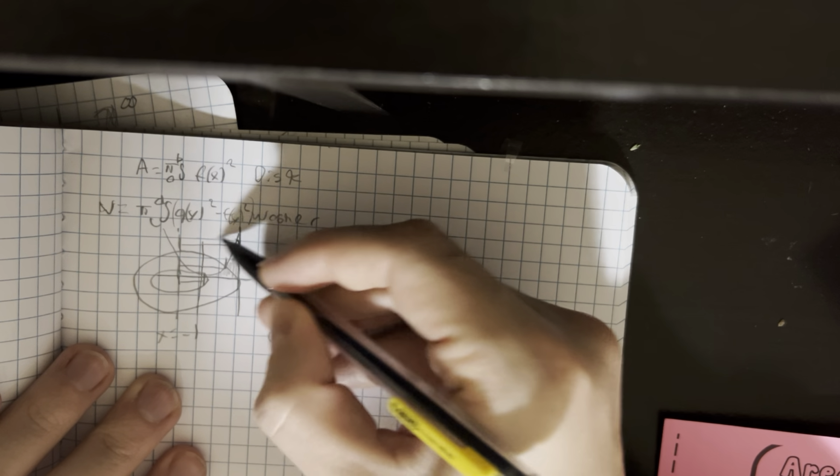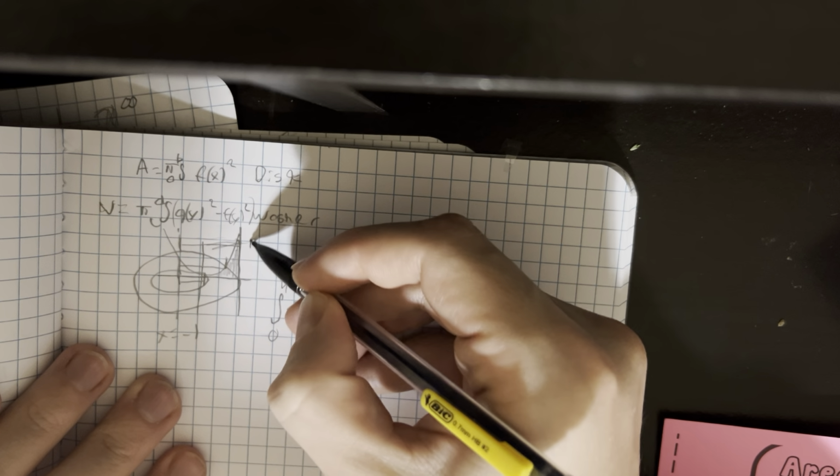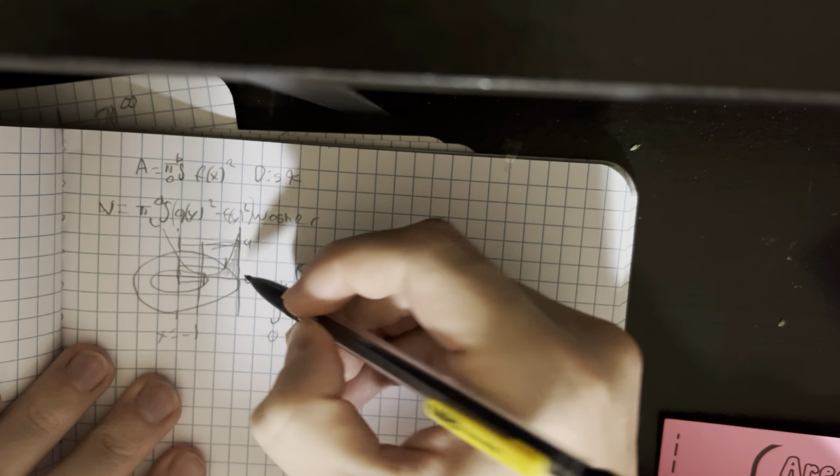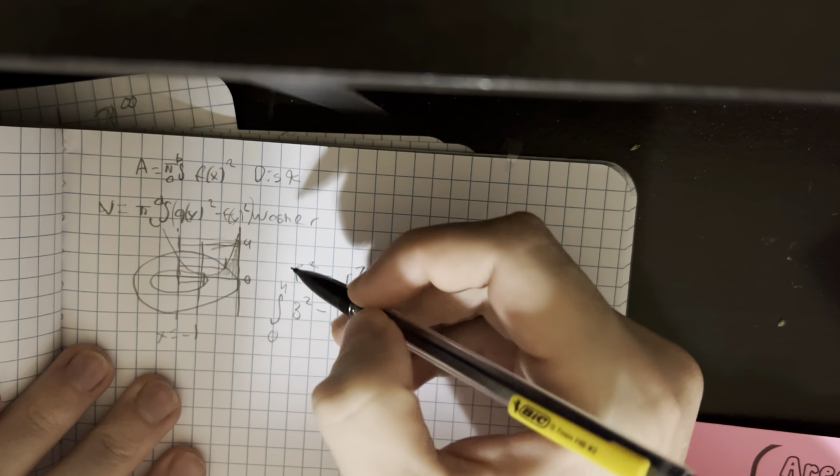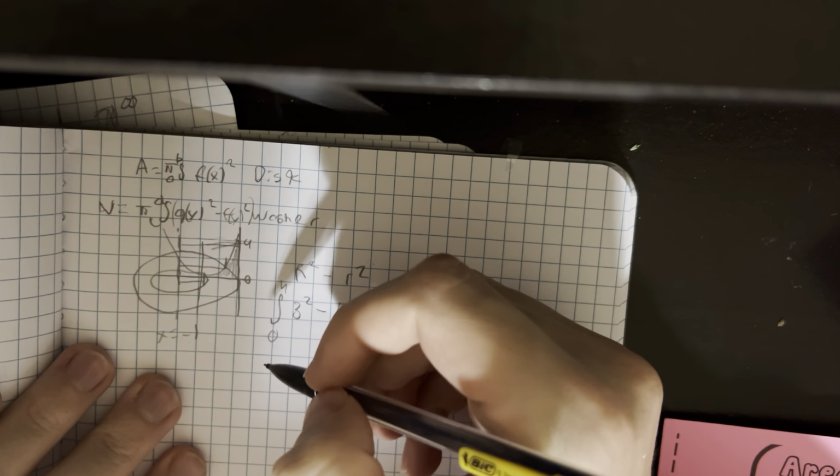I got confused there. It intersects at 4 and 0, so that's why you would do 0 and 4, because you're looking for the y-axis.